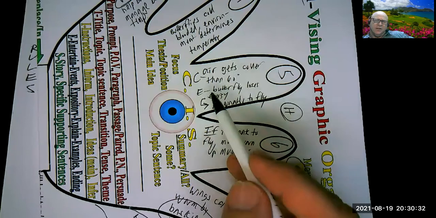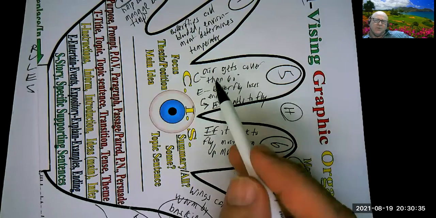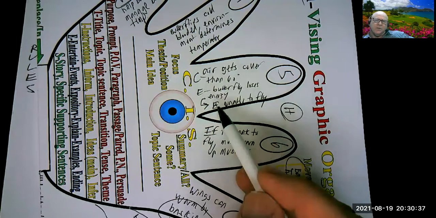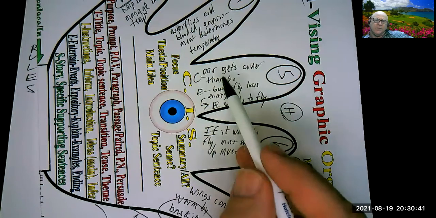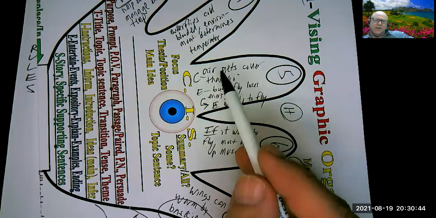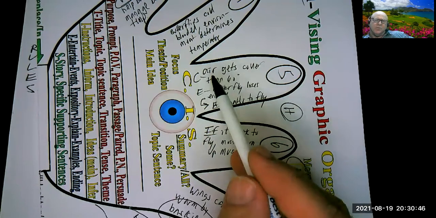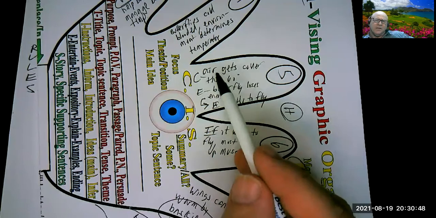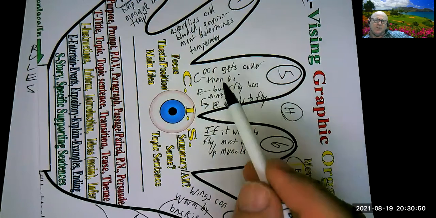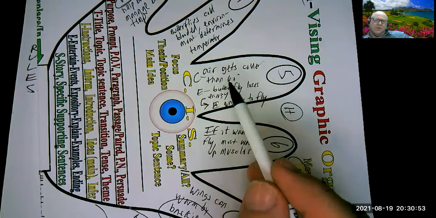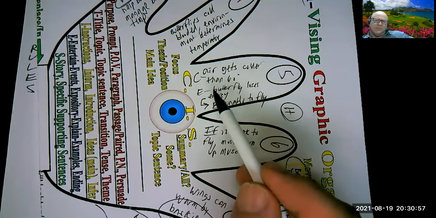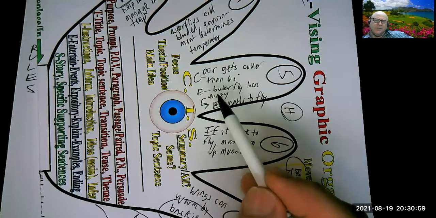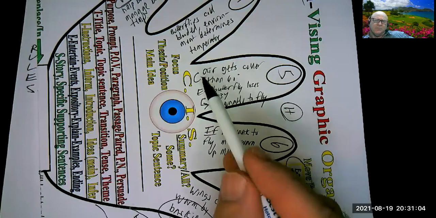Effect number 2, it's unable to fly. On multiple answers, they might ask your students in an open-ended question, what are 2 things that happen to a butterfly once the air gets lower than 60 degrees? And so you science teachers are going to probably have questions like this. The reason it's in reading is because it's a cause and effect relationship, and that is a reading TEK.